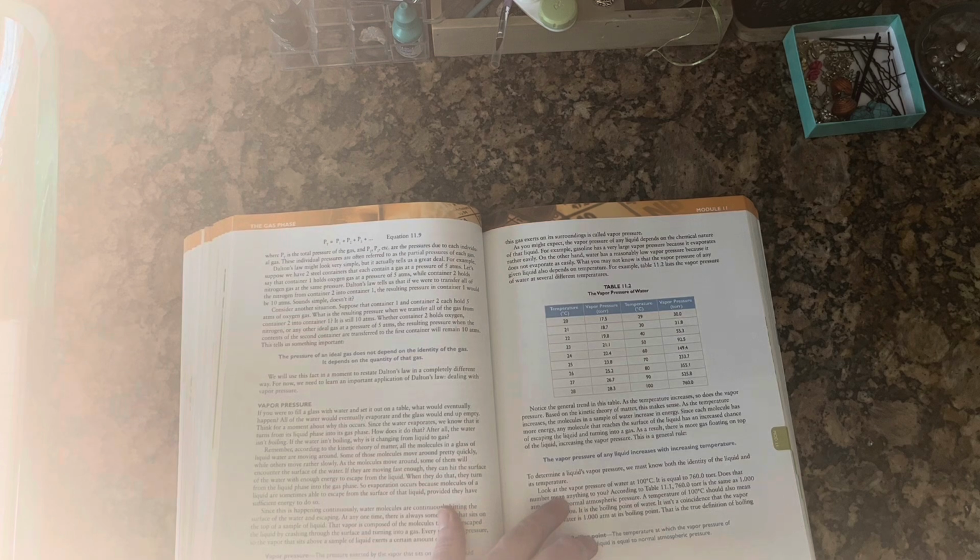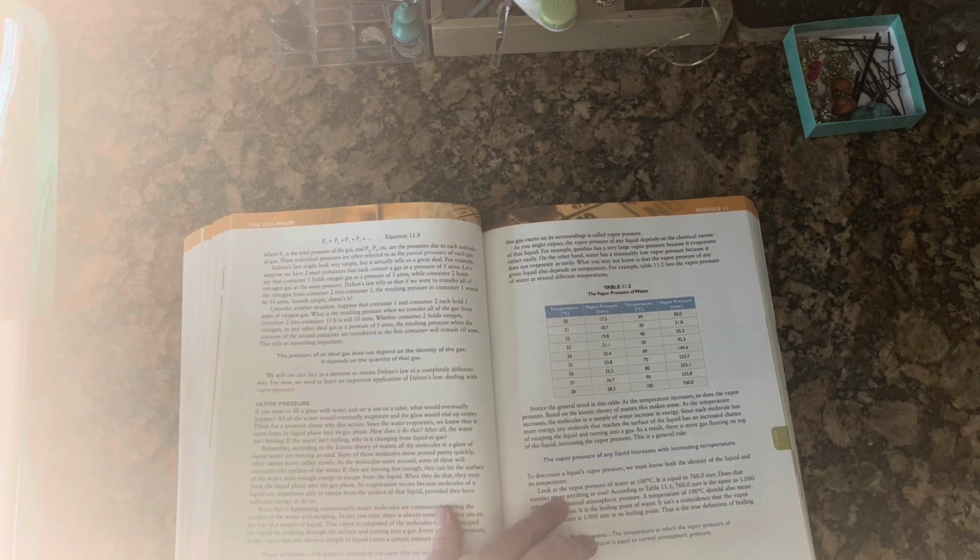If you go back here and you look at your temperature, you can get 25.2 right here. For a temperature of 26, it's going to be 25.2 torr. Okay, so this number right here is going to be 25.2 torr.